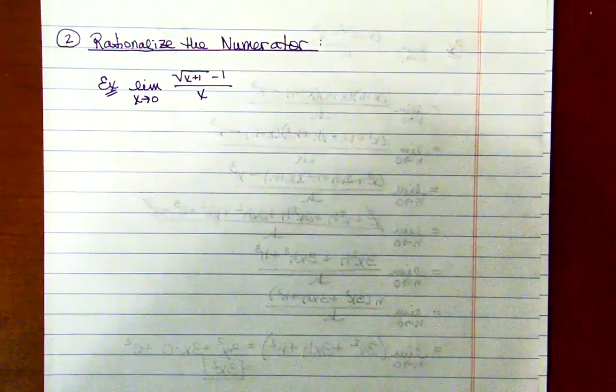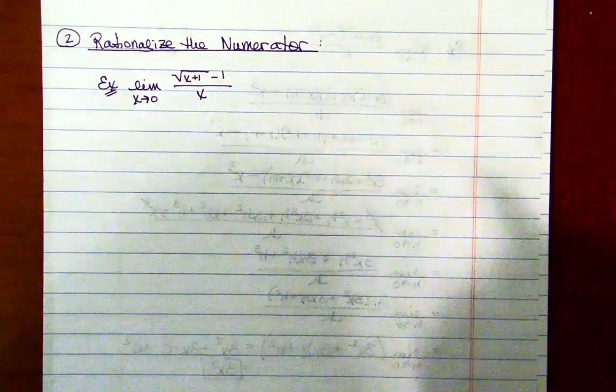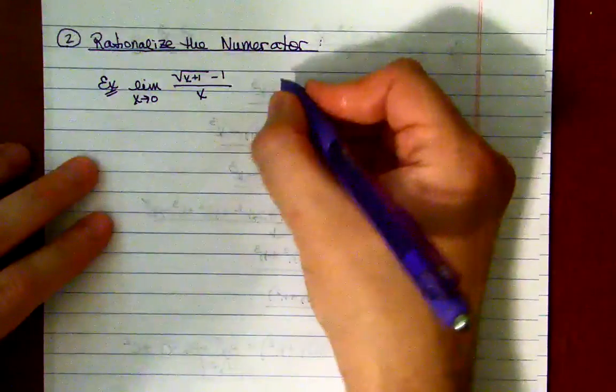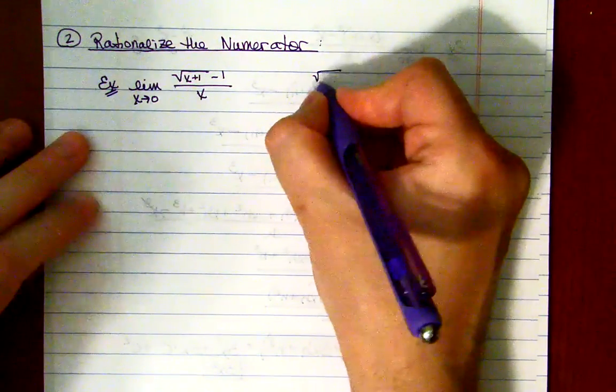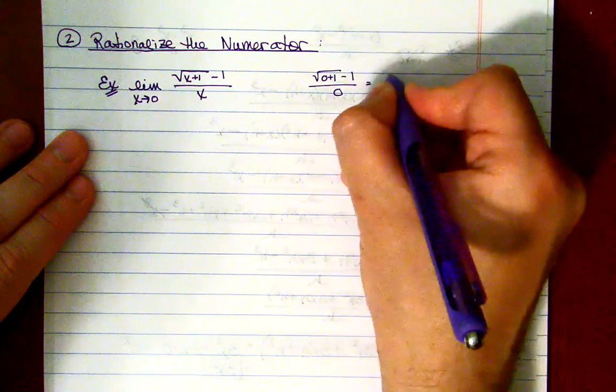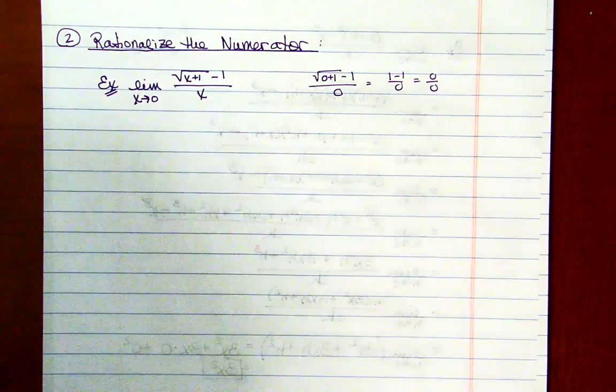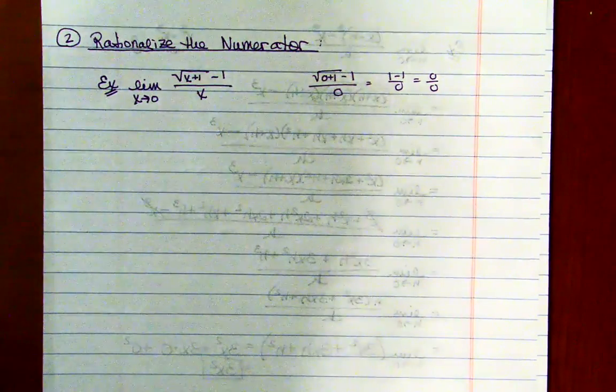I hope you said the first thing needs to be plug in 0, because if I get a number like 2 over 3, that's my answer. I don't have to do any other work. I'm going to plug in. I'm going to get the square root of 0 plus 1 minus 1 over 0. Yeah, this is 0 over 0. This is that form that says I need to do some simplifying.